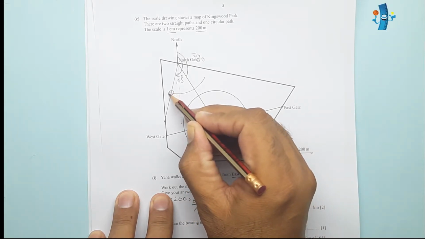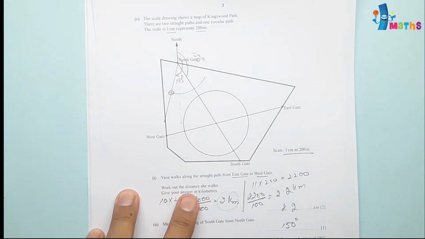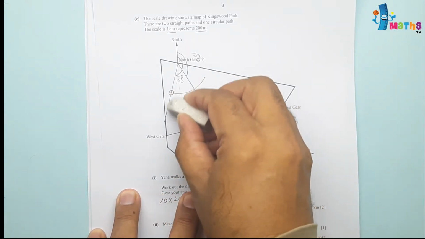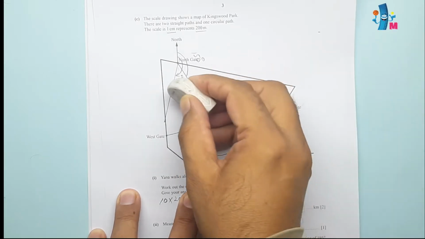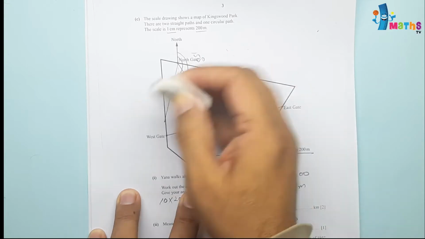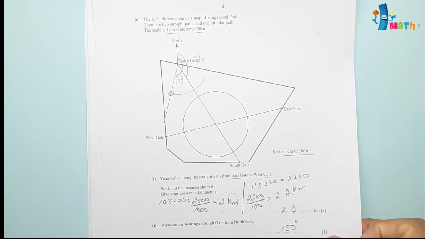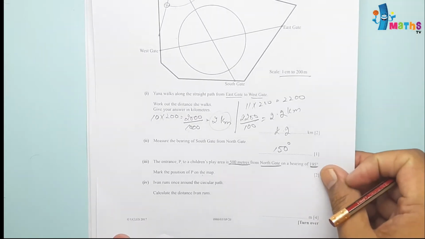We can circle this for the gate. If you want, you can erase this line, which is the reference we have taken for 180. Even keeping that line is also not an issue. You can keep that line as well. Now we have shown this.